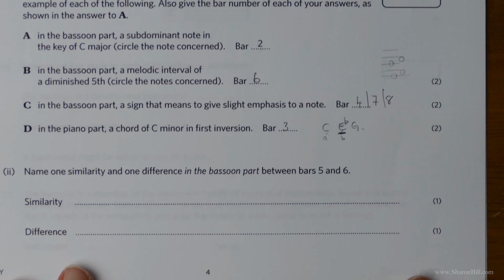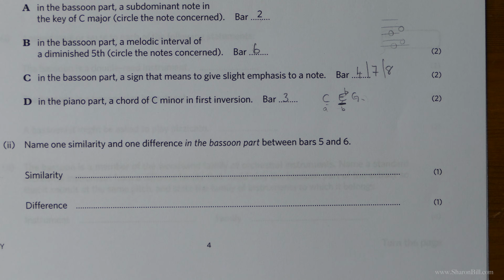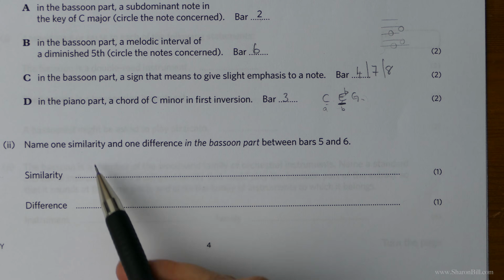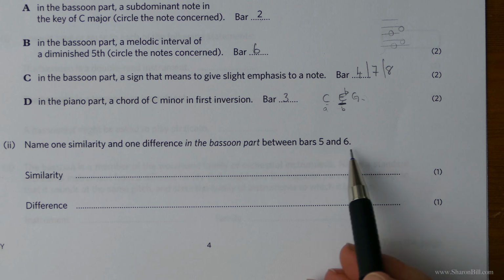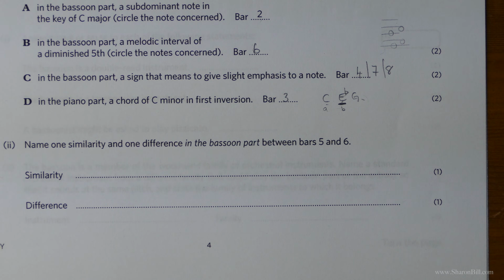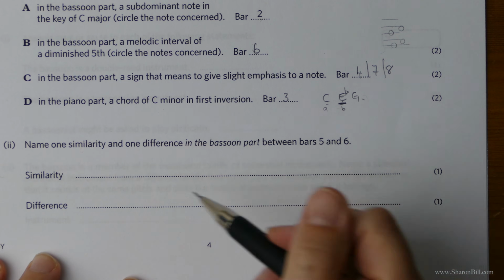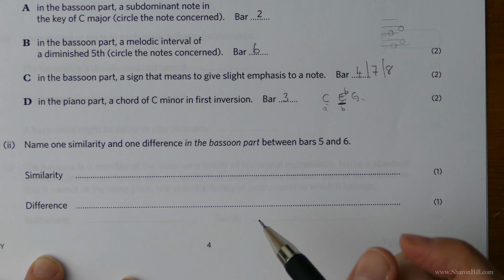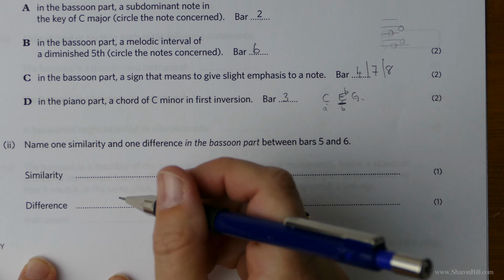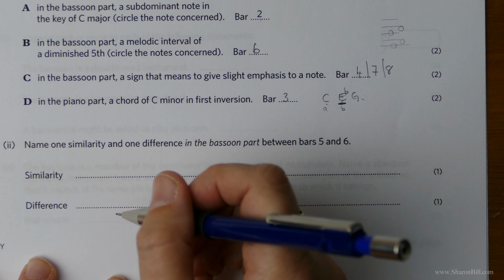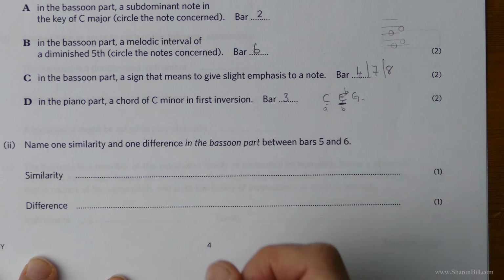So let's look now. Just some general observations, and here we're looking for a similarity and a difference in the bassoon part between bars 5 and 6. And oftentimes I can kind of guess, without even looking at the score, what that's going to be. I can pretty much guess that one similarity will be the rhythm and one difference will be the pitch.